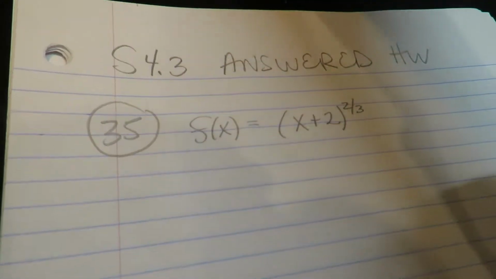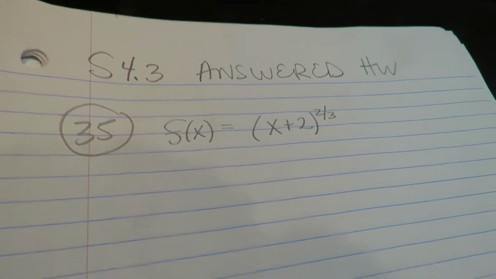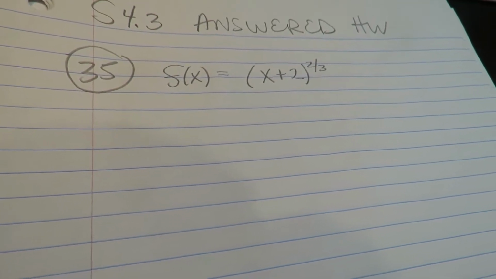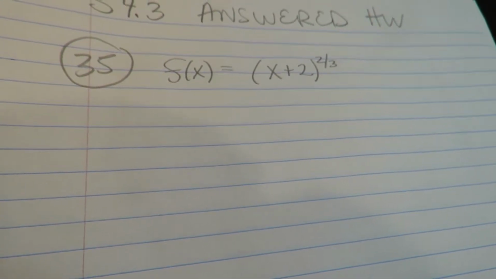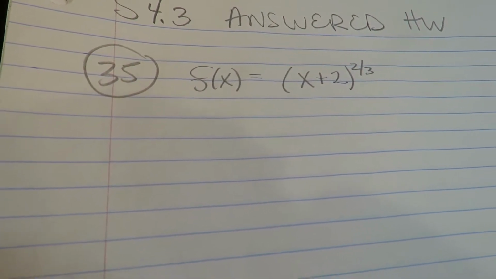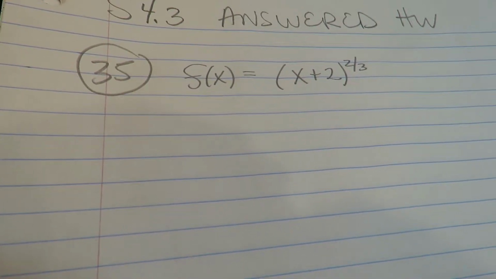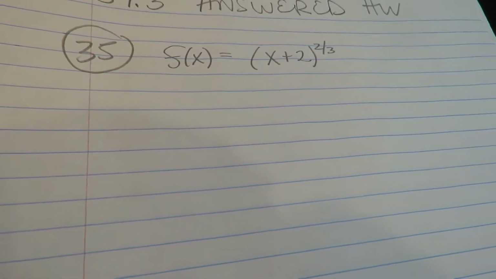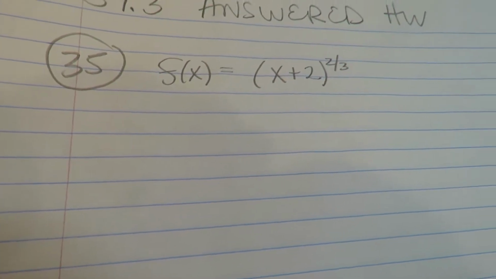Okay, gang, let's try number 35. It's really important when you start these types of problems, when you're looking for the relative max and min, to check the domain. Because aside from critical numbers going on the number line, so do domain restrictions.